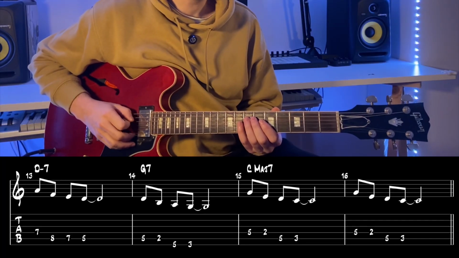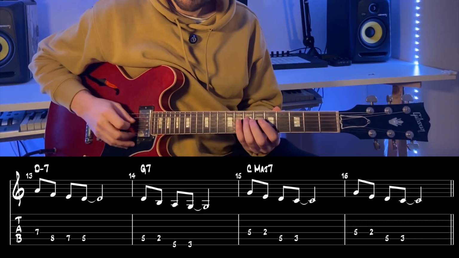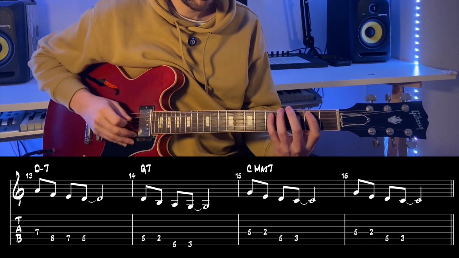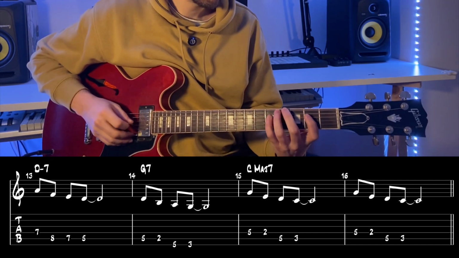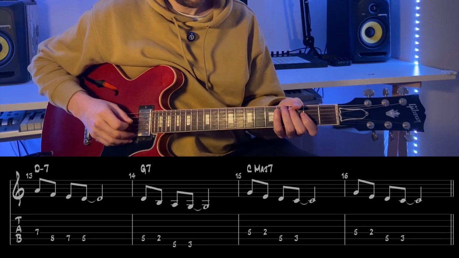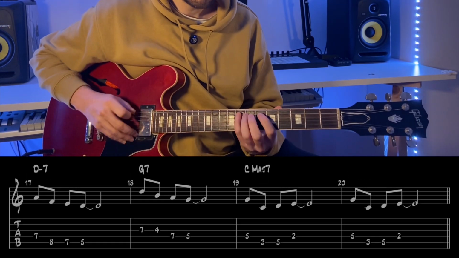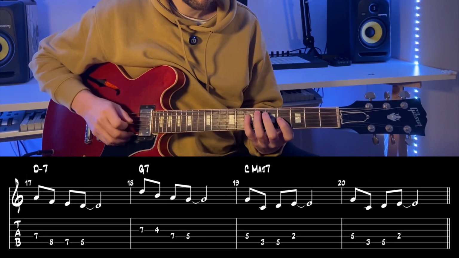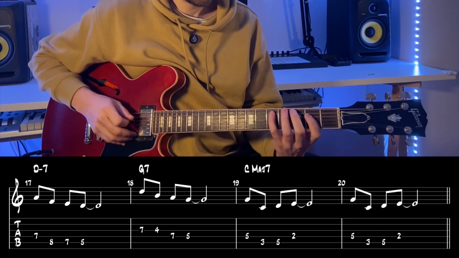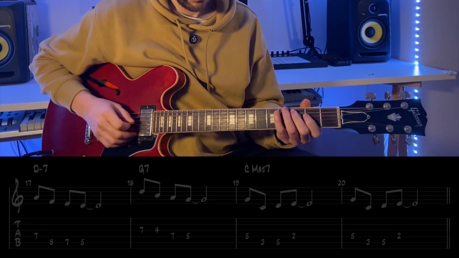Now let's talk about directions. We have played the pattern in ascending motion, but we can also start on the fifth and descend to the root. Let's hear how it sounds. First option, low register. Second option. Third option.